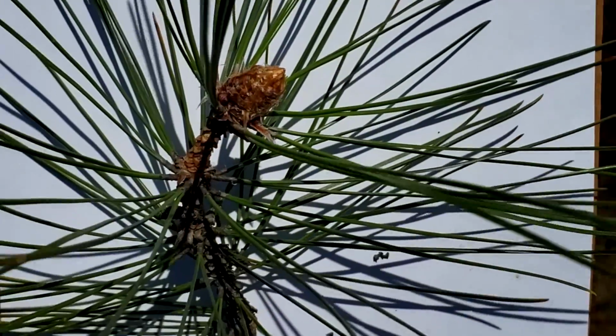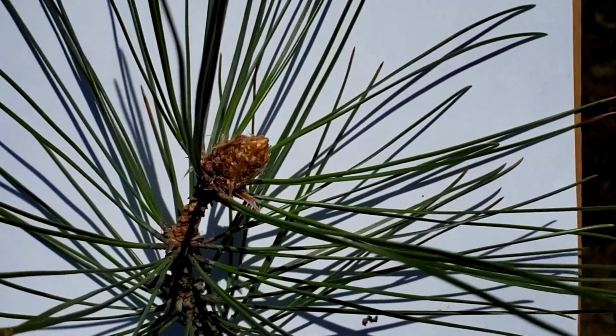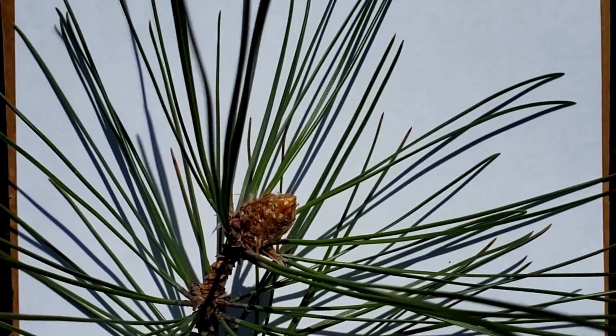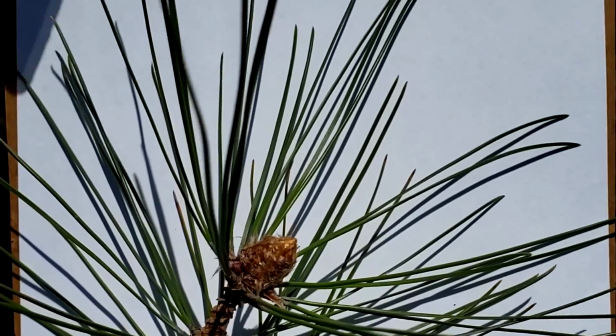Common to pines are certain features. Look for coniferous evergreen needles in bundles of 2 to 5. The needles of different pines vary in length, but are longer than those of spruce and balsam fir.